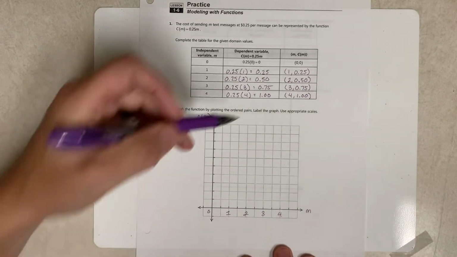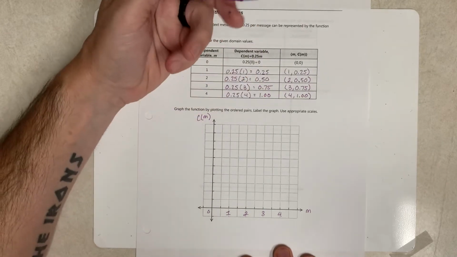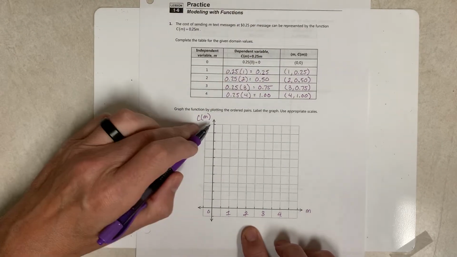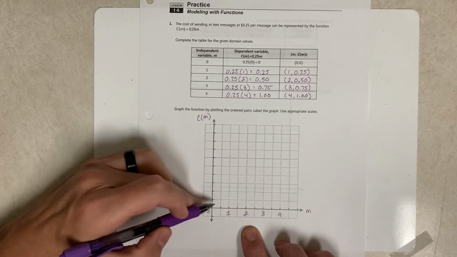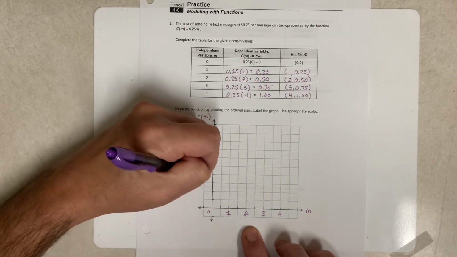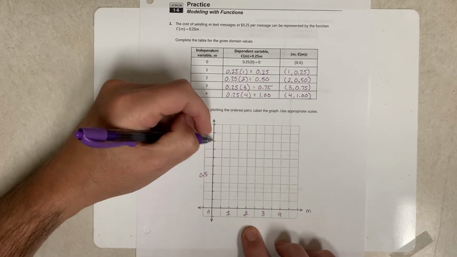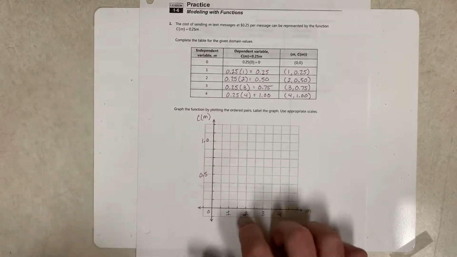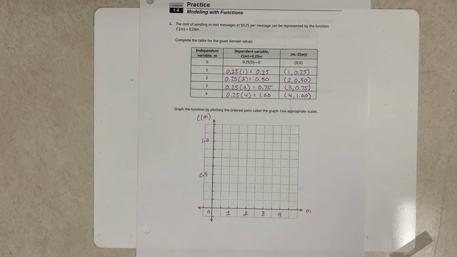This one, we're only going from 25 cents to $1. And so what we could do is go 1, 2, 3, 4, 0.5, 1, 2, 3, 4, 1.0, and then we can capture all of those function C of M values, those Y values we used to call them, on that axis.